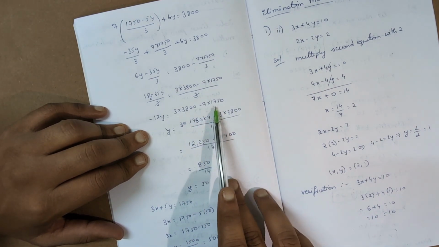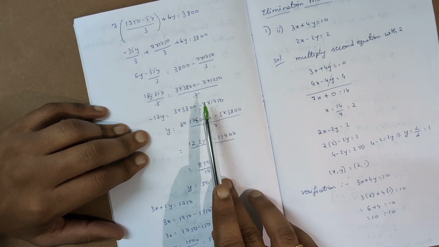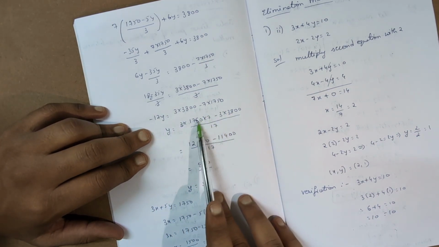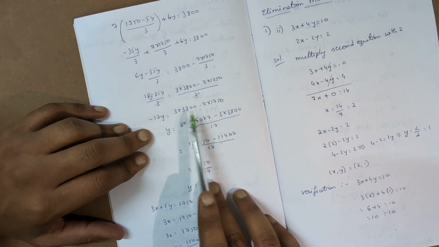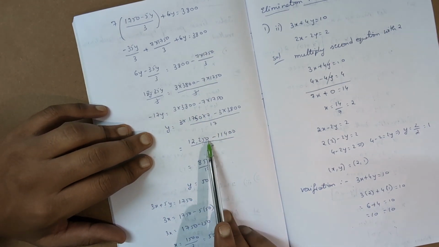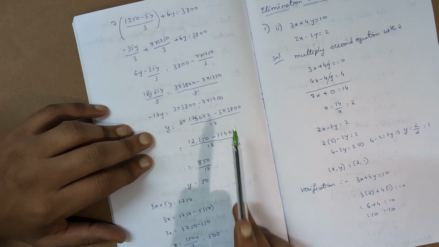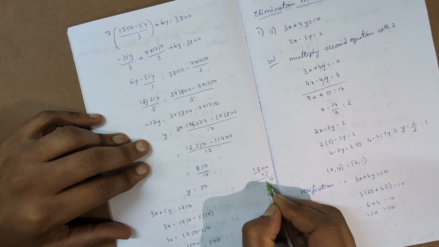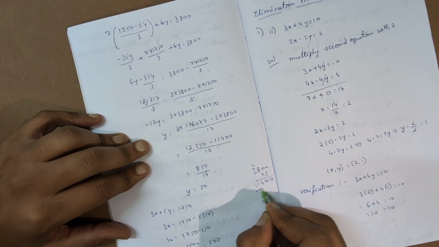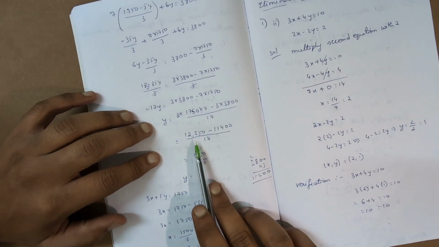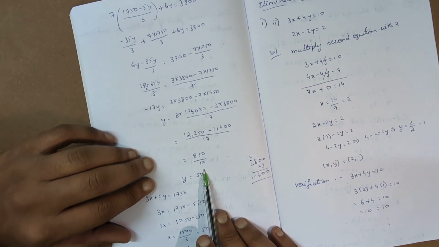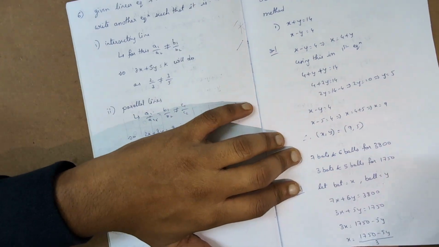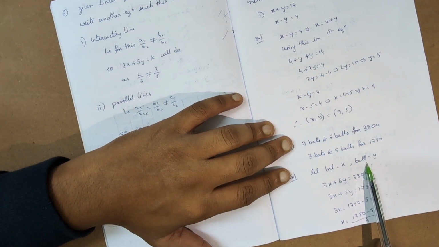So y becomes (7 into 1750 minus 3 into 3800) by 17, since the minus signs on both sides cancel. If you multiply 7 and 1750, you get 12,250, whereas 3800 into 3 is 11,400. Just subtract these two, you get 850 by 17. 850 by 17 is 50. So y equal to 50, that is the cost of the ball is 50.